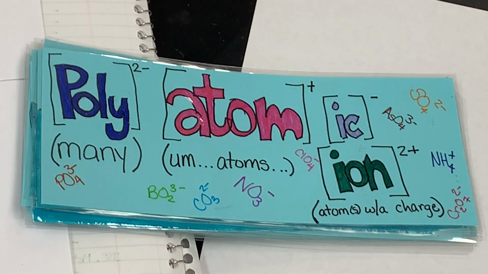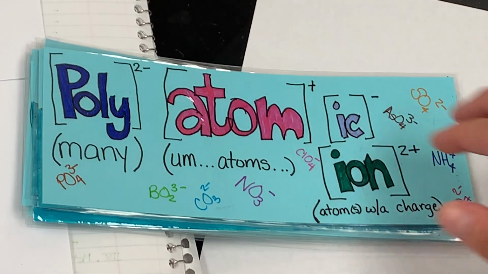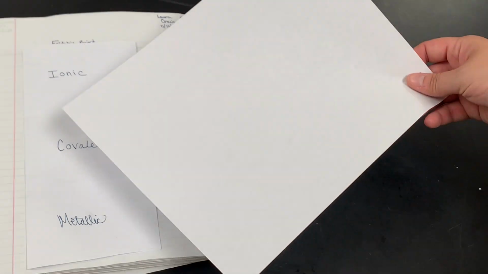So even though this is a word we don't necessarily know yet because we haven't really talked about polyatomic ions yet, this is a word that we can kind of figure out a few things about what it means based on how it is written. And that's the goal in concrete vocabulary, is to sort of communicate what the word means simply by how we draw it.